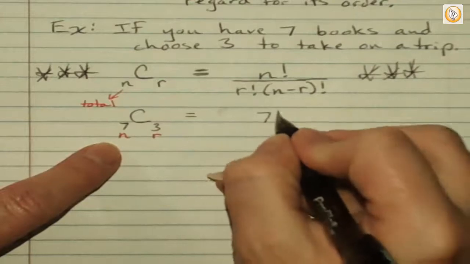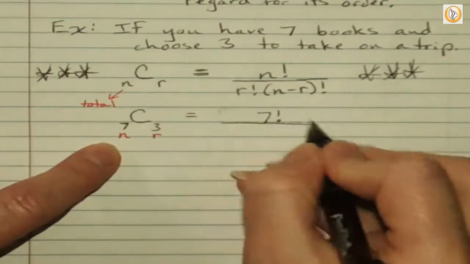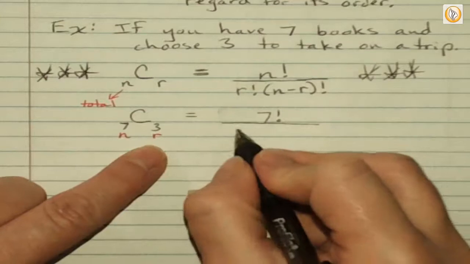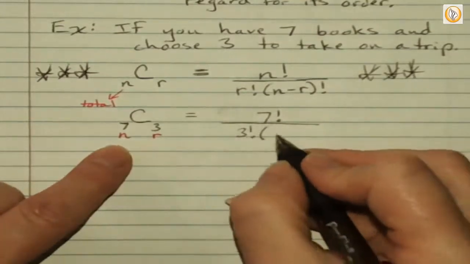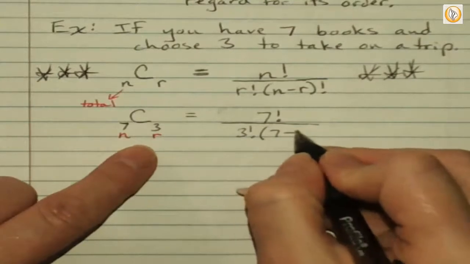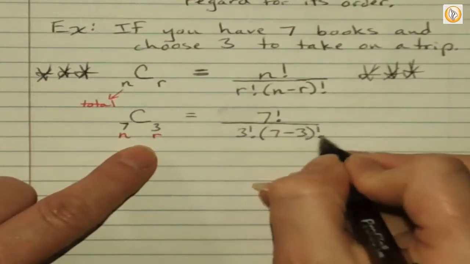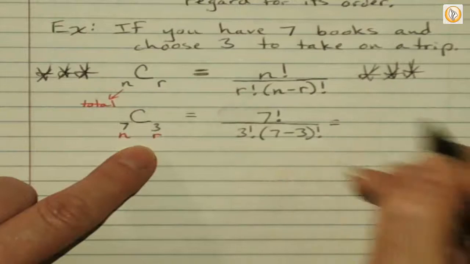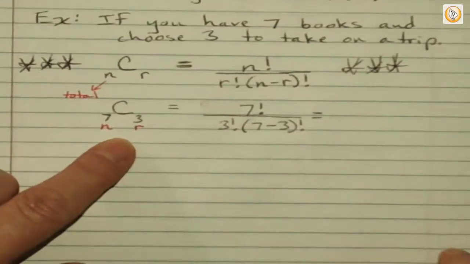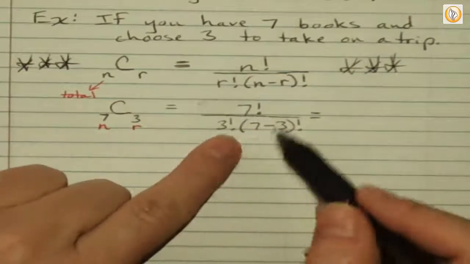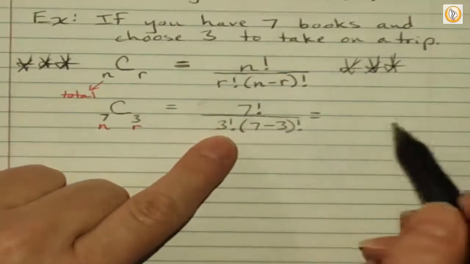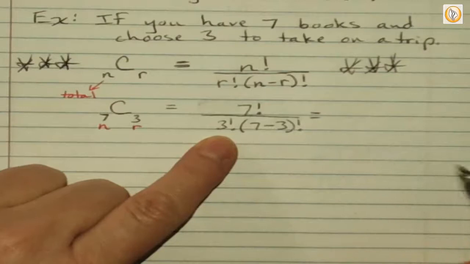I have 7 factorial over R factorial, which is 3 factorial, times 7 minus 3 factorial. So when you're doing your problems, I do want you to write this, and then I want you to write the next step.